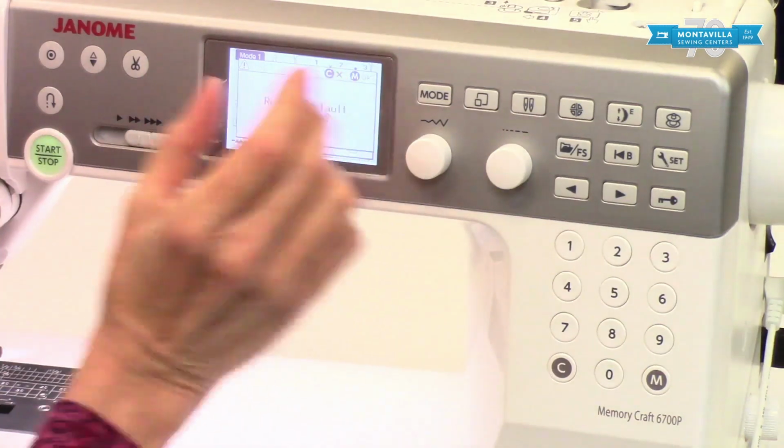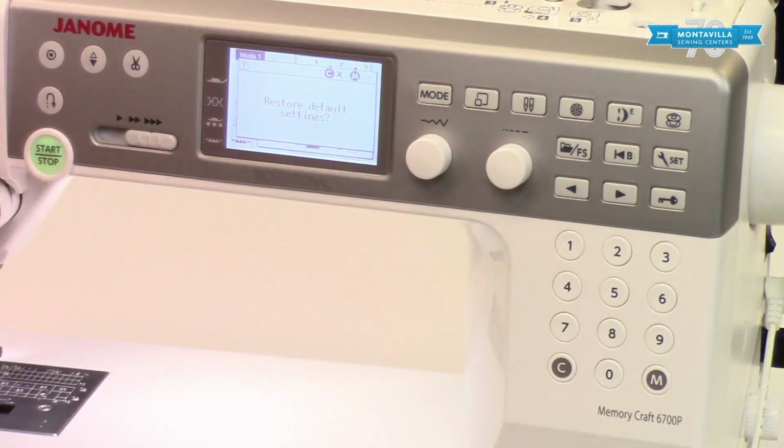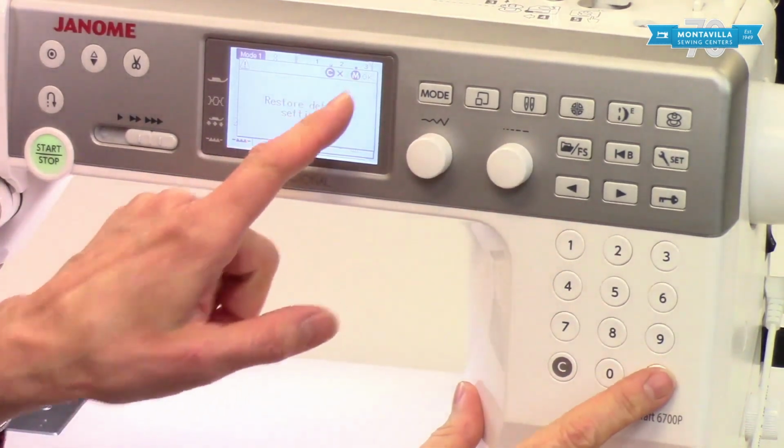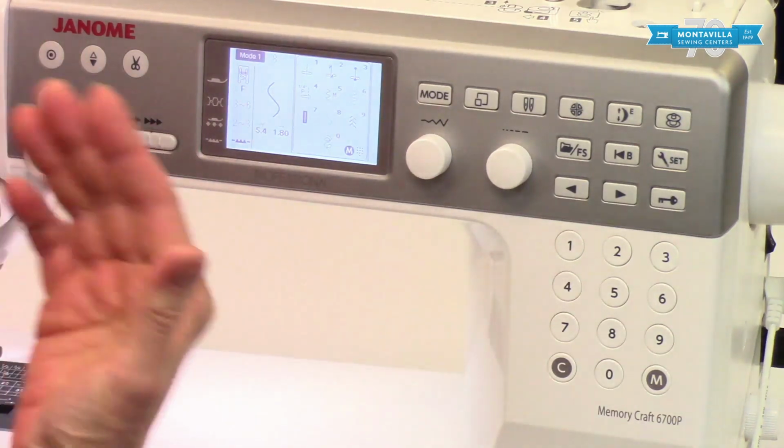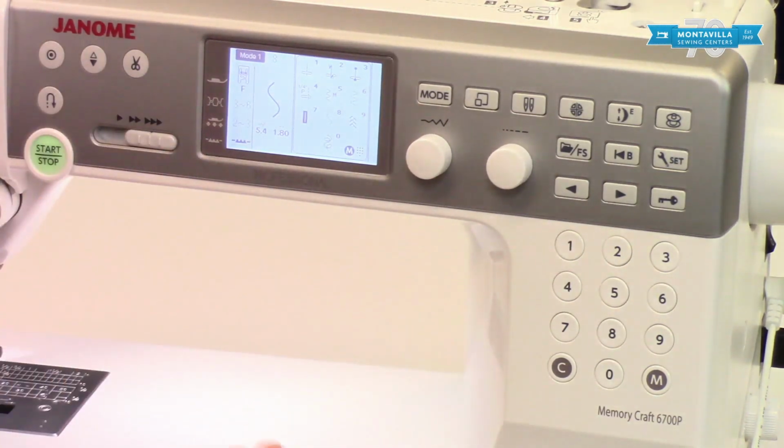Janome is famous for giving you little warning things. Are you sure you wanted to do that? So that's really a convenient thing. Just push that button, say yes, I do want to do that. That long beep that you heard, that's it setting itself back to default.